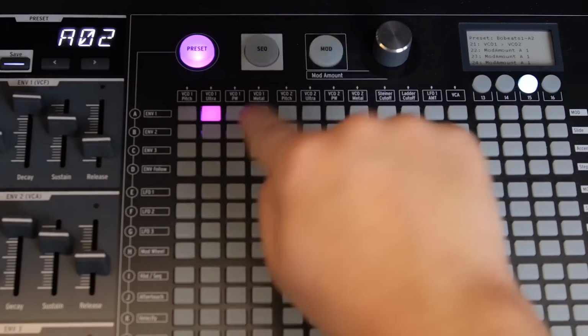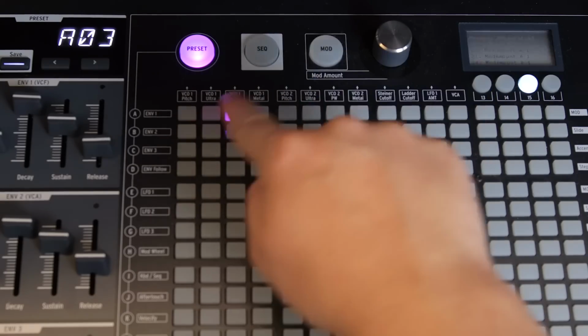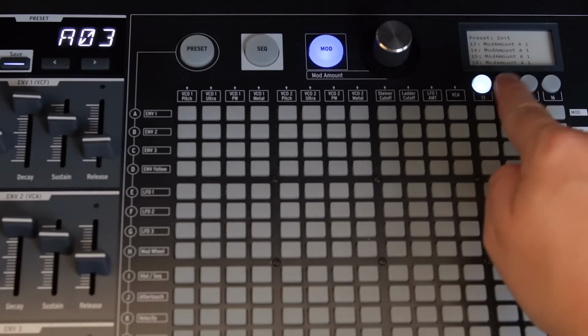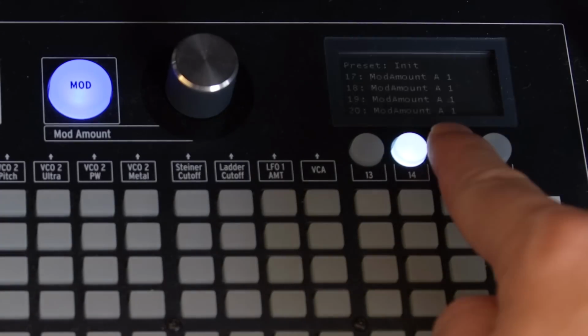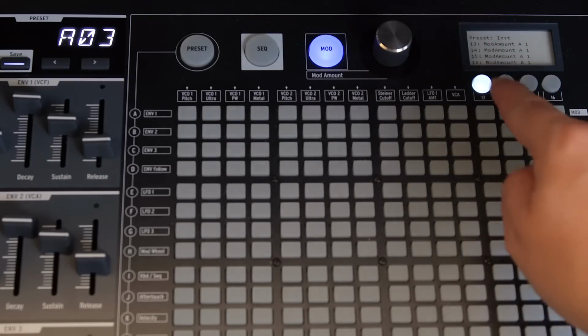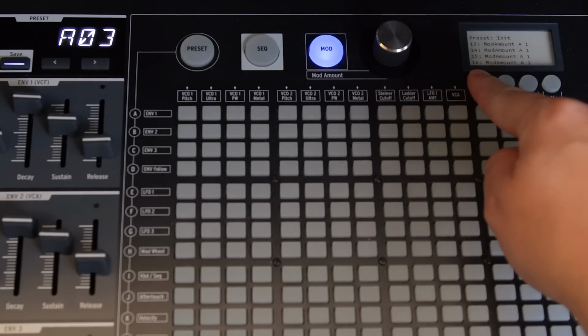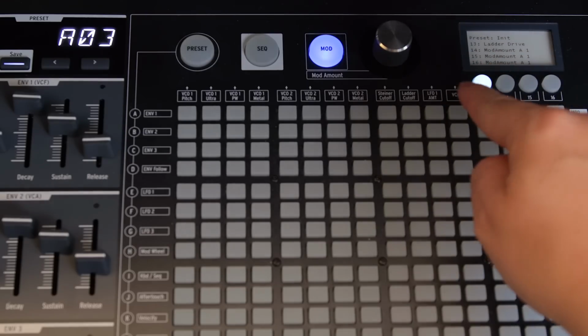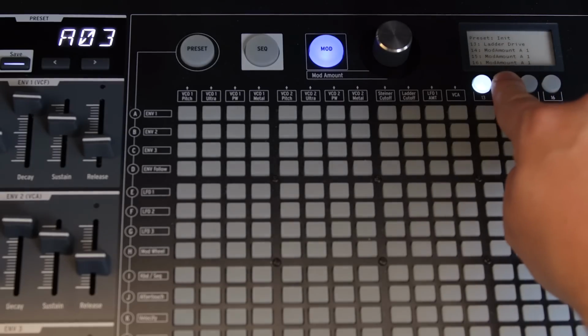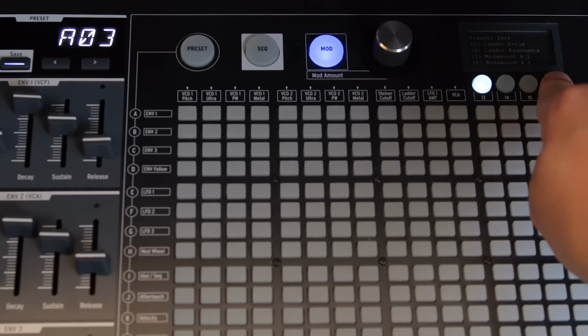So the way it works is if we select a new preset here and we go into mod, we have 4 different pages. So to assign something, you just go to 13 and you hold it down. So we assigned ladder drive. Now you might think, okay, how do I assign the other ones? Well, you just hold down the second one, the third one, and the fourth one.